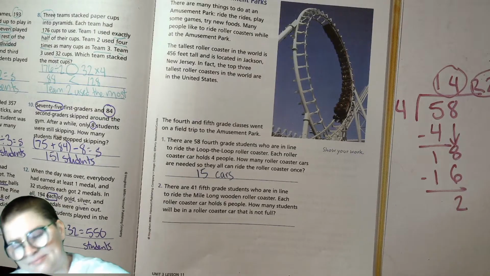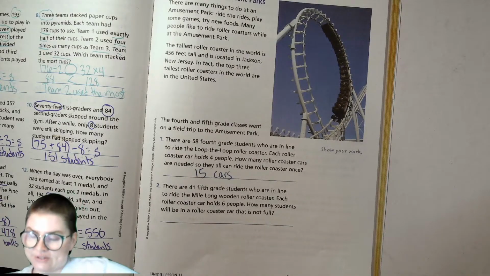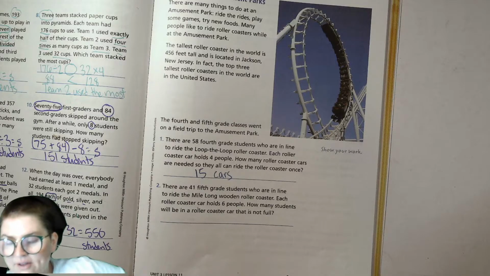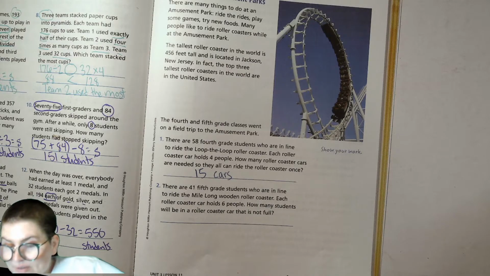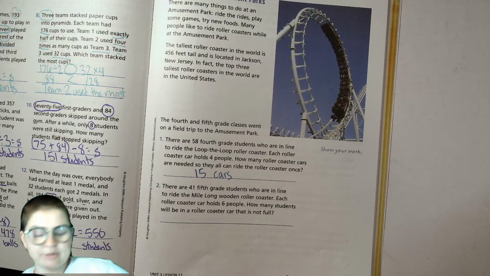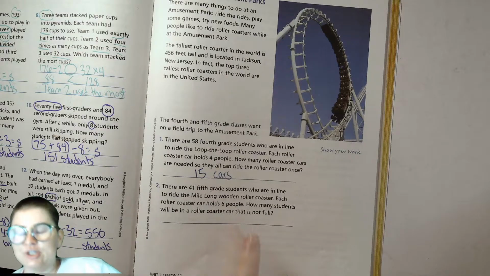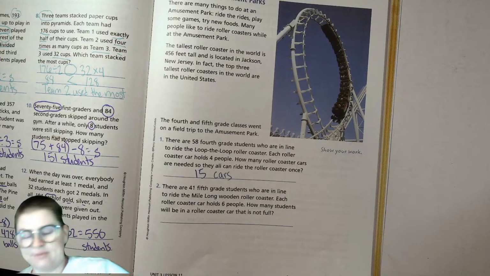All right. Number 2. There are 41 5th grade students who are in line to ride the mile-long wooden roller coaster. Each roller coaster car holds 6 people. How many students would be in a roller coaster car that is not full? Now I want you to try this one on your own and think about what we just talked about with the previous one. You're thinking about your remainder, okay?